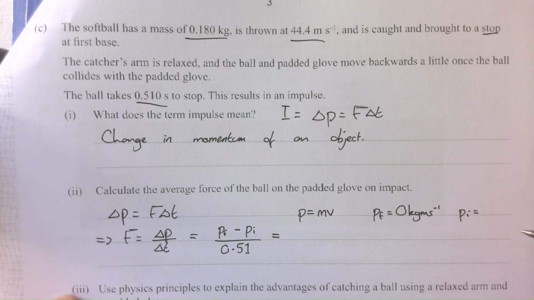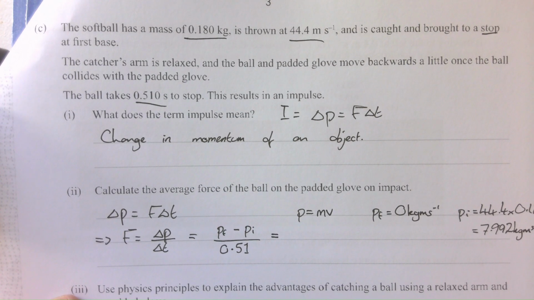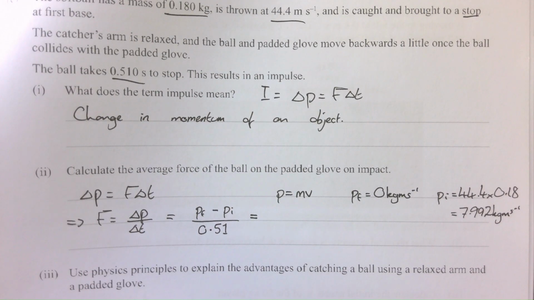PI is equal to 44.4 times 0.18. I'm going to do that just quickly while I'm thinking of it. 44.4 times 0.18 gives us 7.992 kilogram meters per second. So that's it.